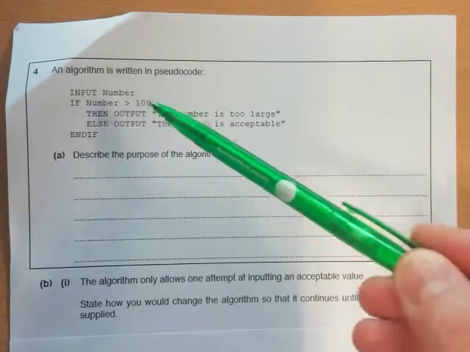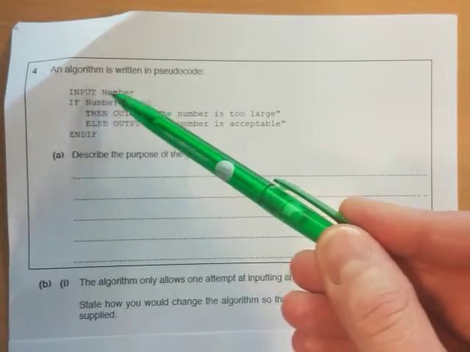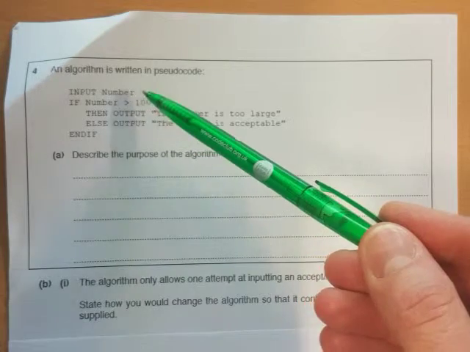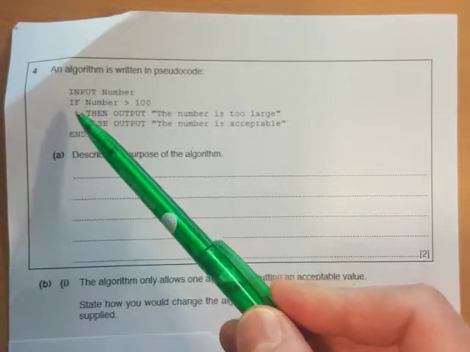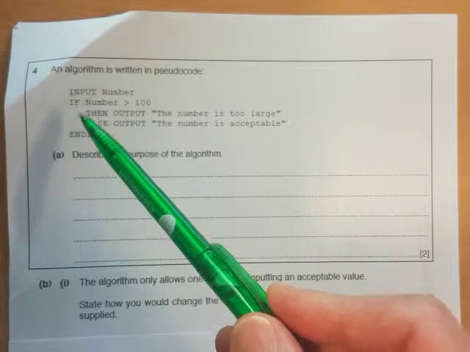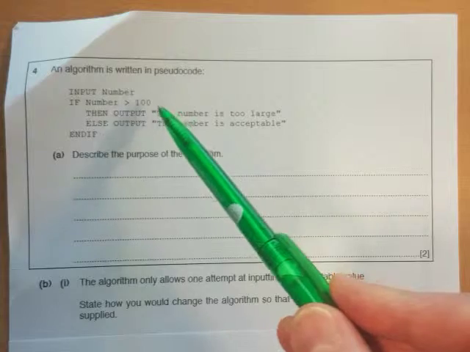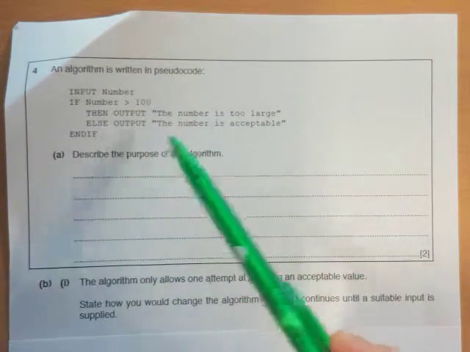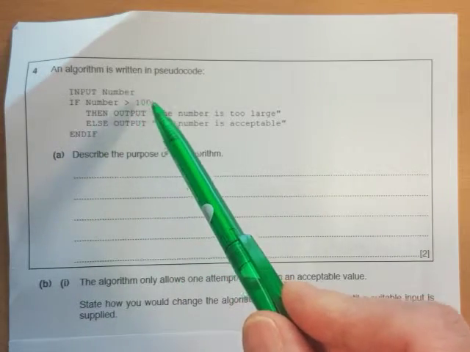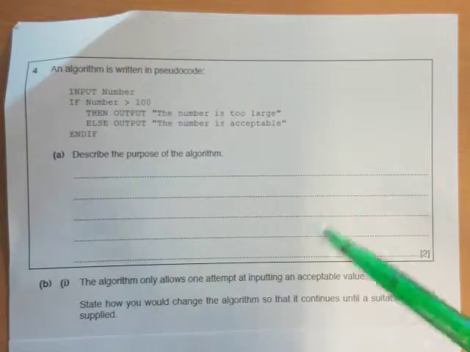The first thing the algorithm is going to do is ask us to input a number. So it's storing whatever we type in using the variable number. We're then making a decision. We're looking at the number, and if the number is bigger than 100, we're going to output a message: the number is too large. If it's less than 100, we're going to output: the number is acceptable.